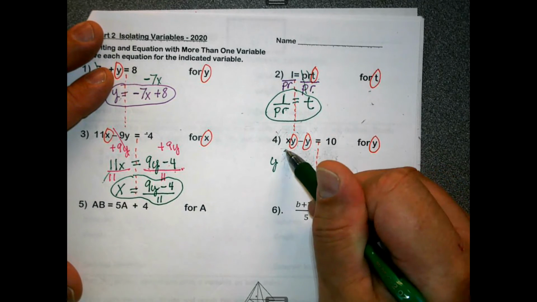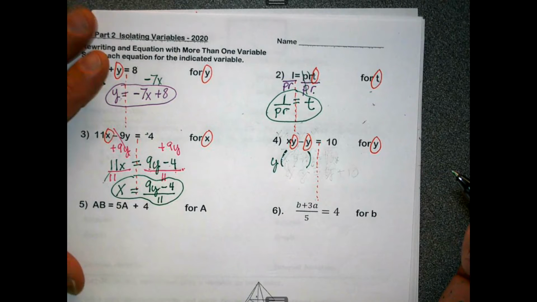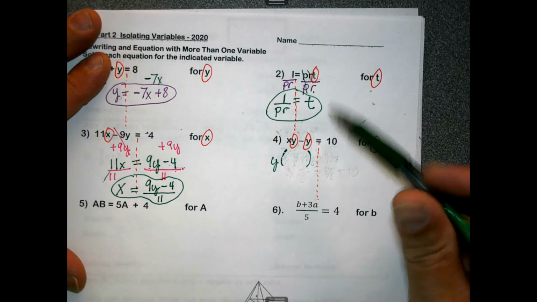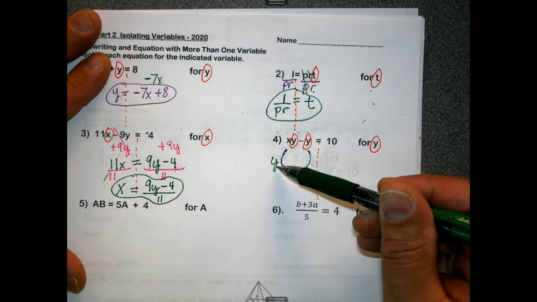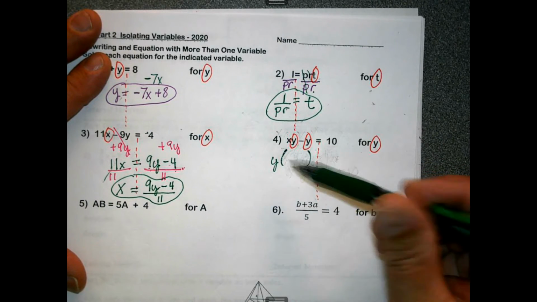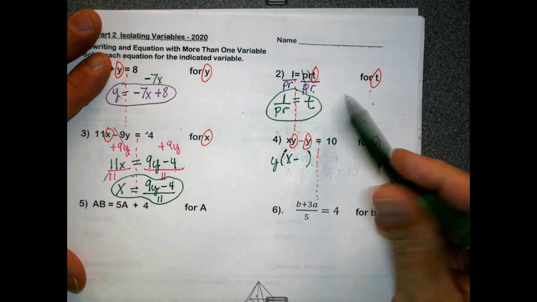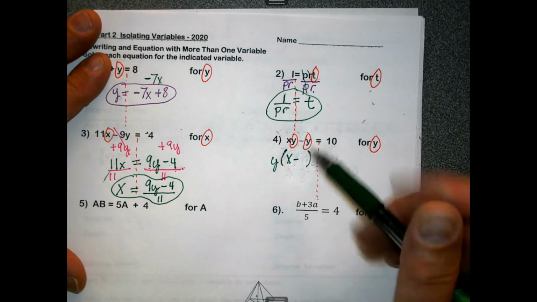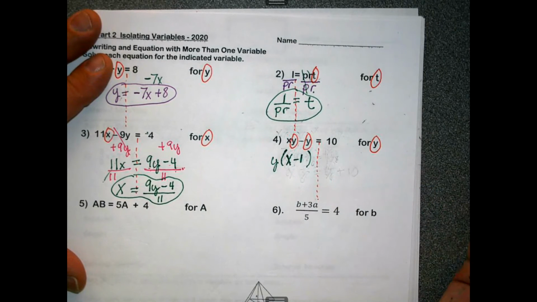So here's my parentheses, because that's what we use in the distributive property, right? I'm going to take my xy and divide out a y. What am I left with? x. And y divided by y is 1. Anything divided by itself is 1.